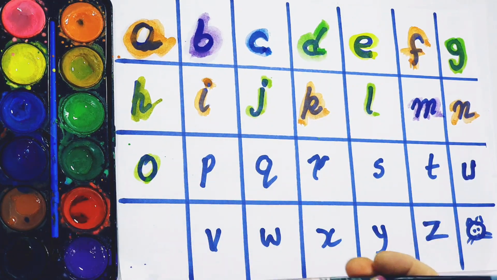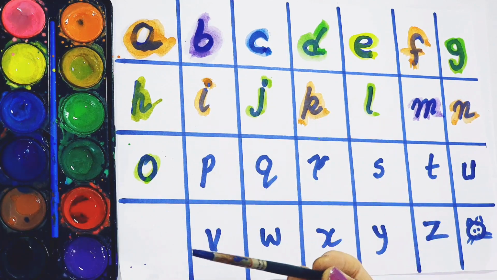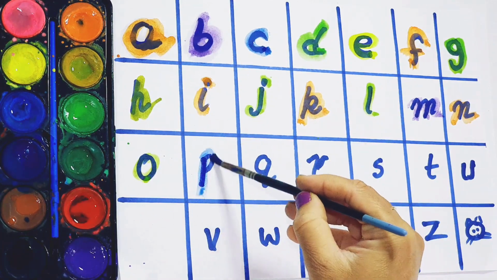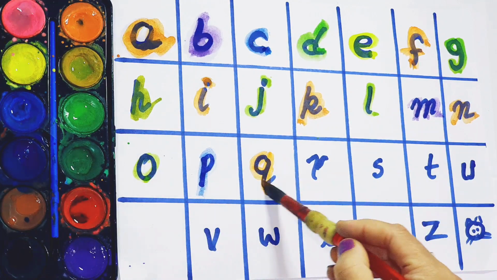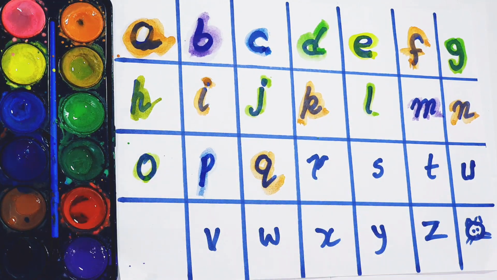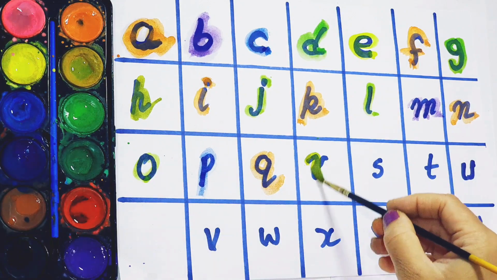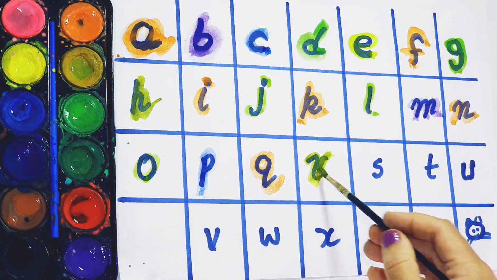O for owl. Blue color. P for piano. Orange color. Q for queen. Yellow color.